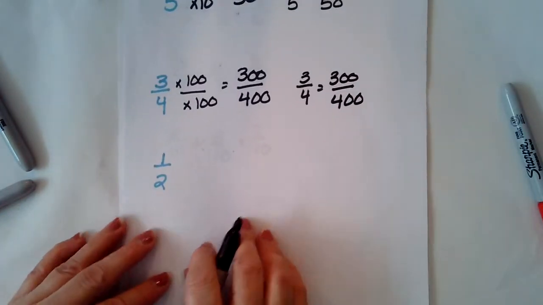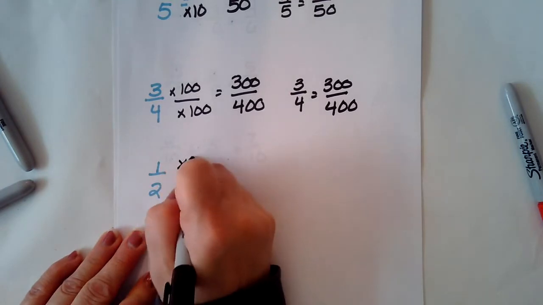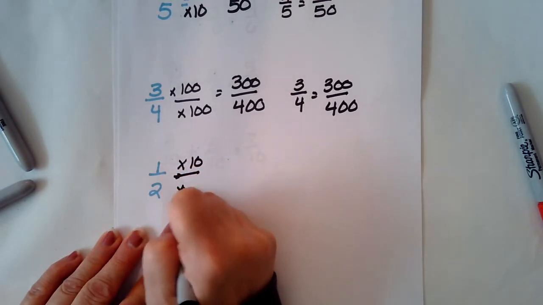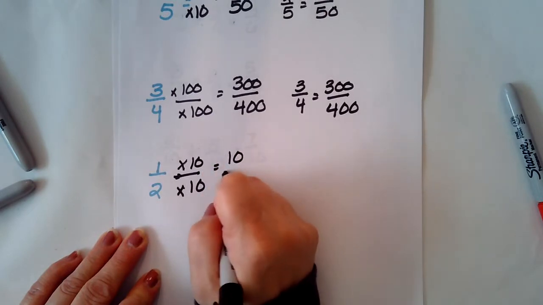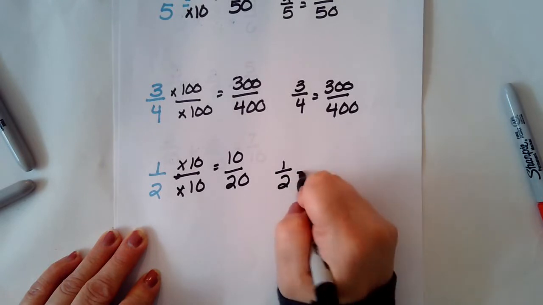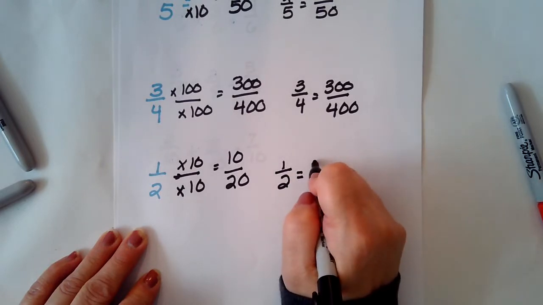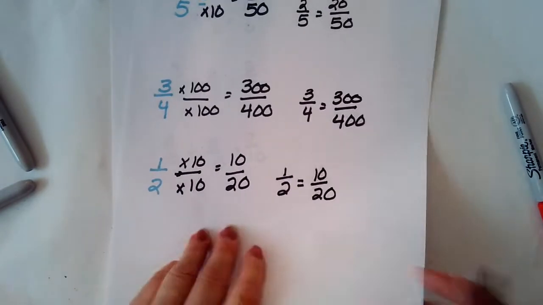And let's do one more example. 1/2. This time I'm going to choose 10. So let's multiply by 10. 1 times 10 equals 10, and 2 times 10 equals 20. And our equivalent fractions are 1/2 and 10/20ths.